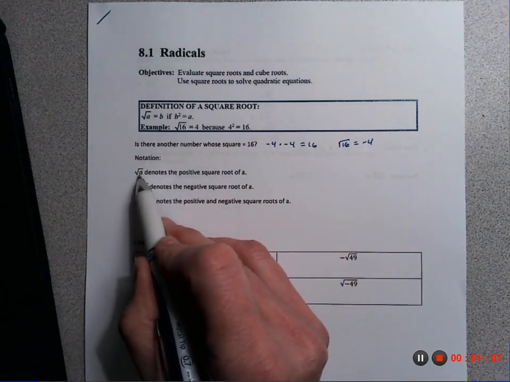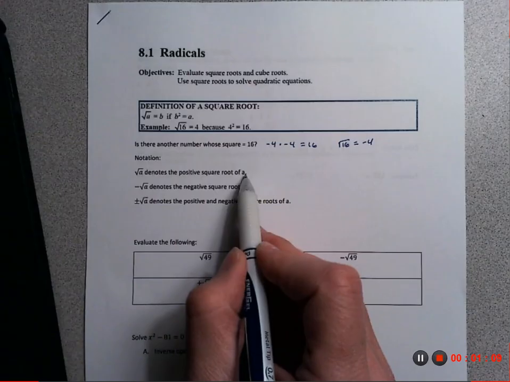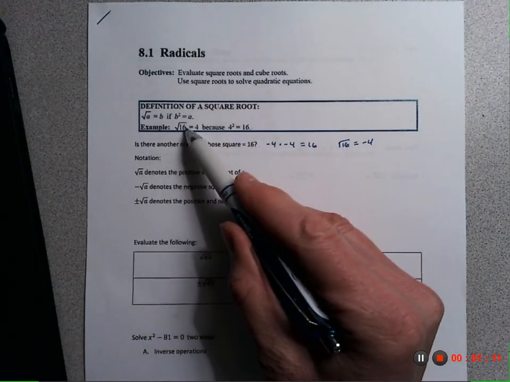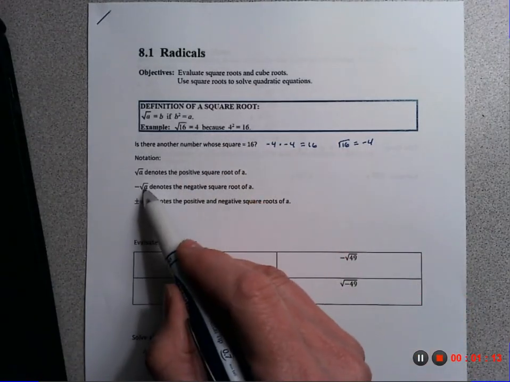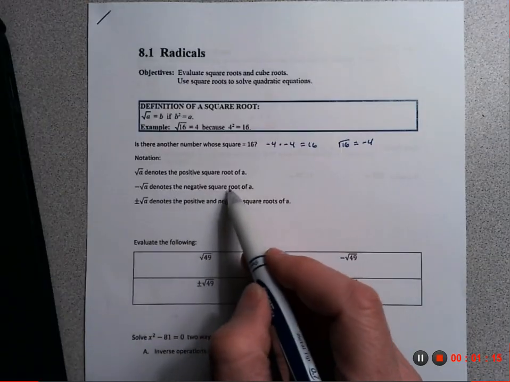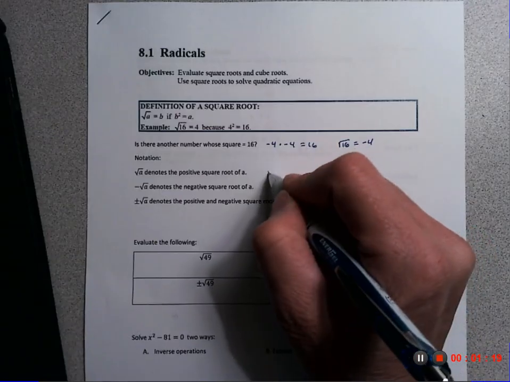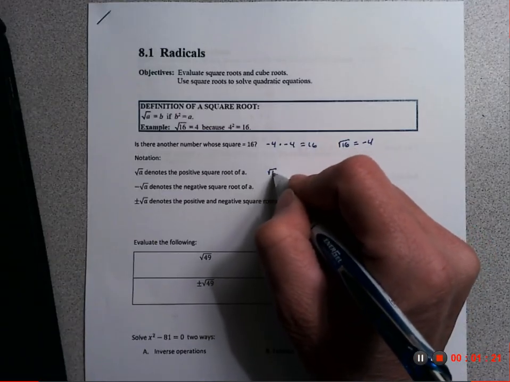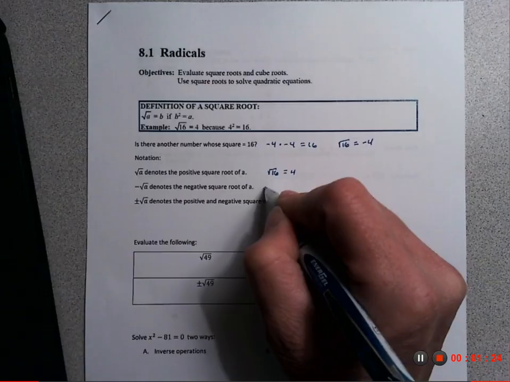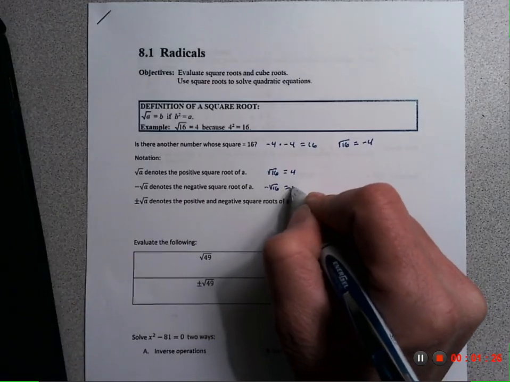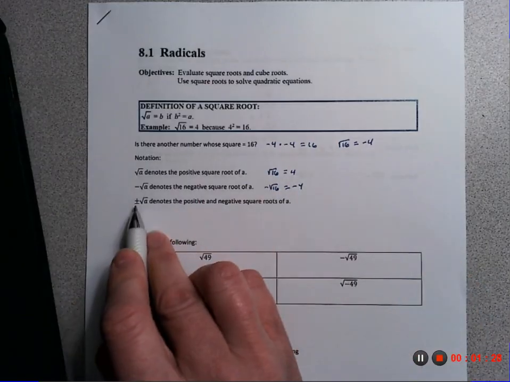Here's some notation. This says the square root of a, and that means the positive square root of a. So in this example, the square root of 16 is 4. Negative square root of a denotes the negative square root of a. So in this example, that would be negative 4. So for example, the square root of 16 equals 4. Negative square root of 16 equals negative 4.